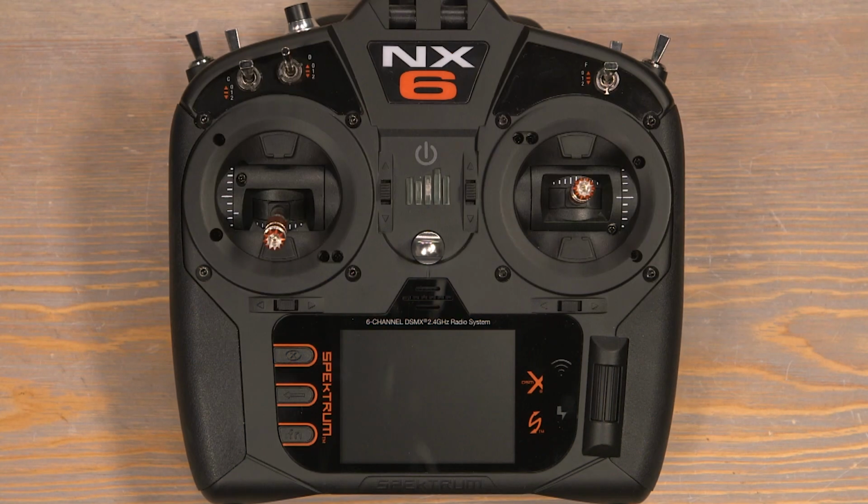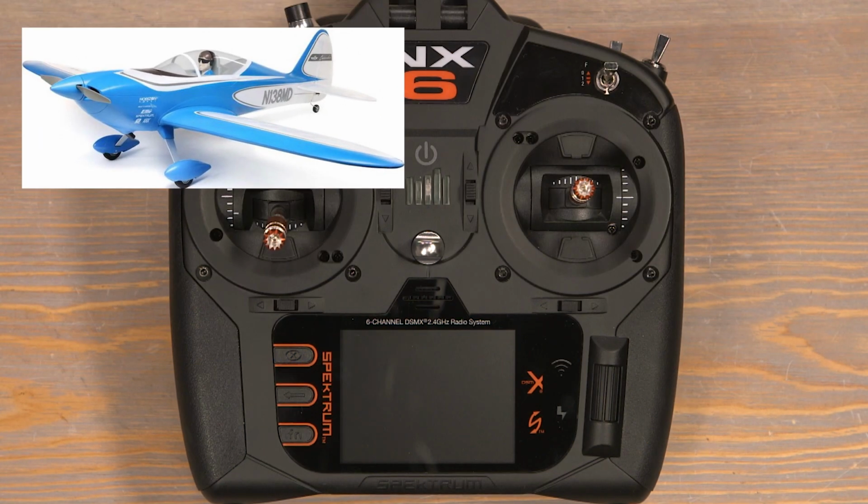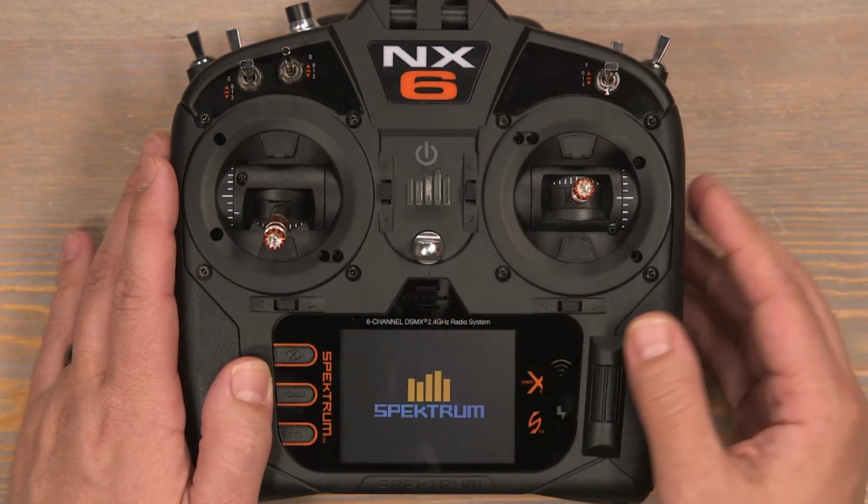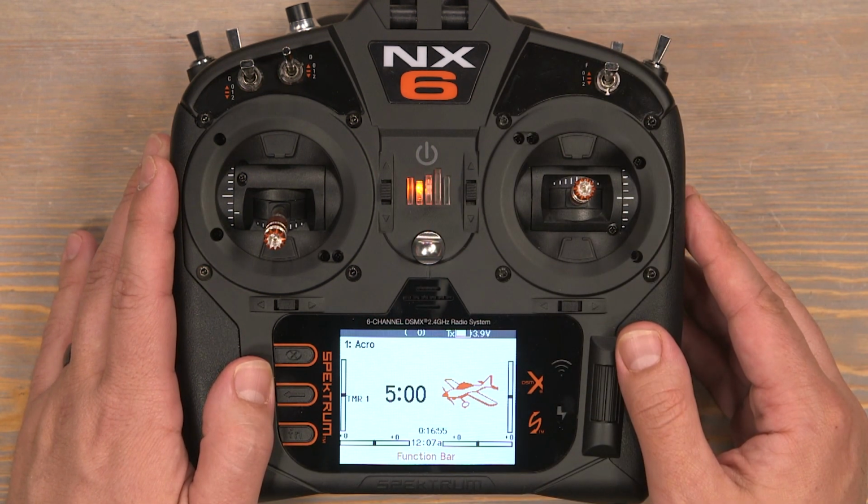Hello and welcome to this programming tutorial for the E-flite Commander MPD 1.4. Today I'll be programming with this NX6 transmitter, but these programming instructions are applicable for all Spektrum NX radios.